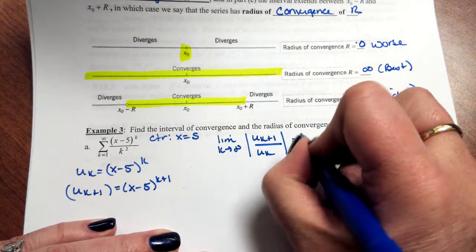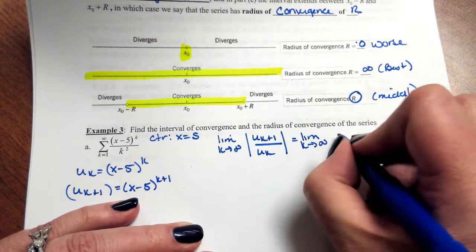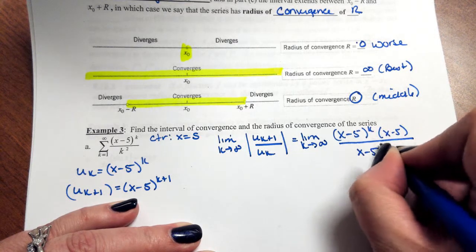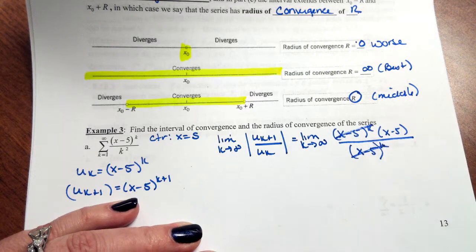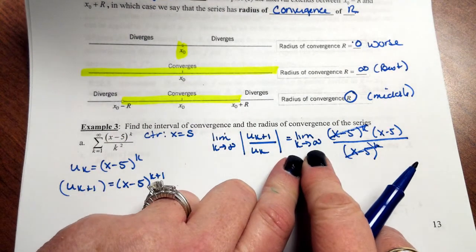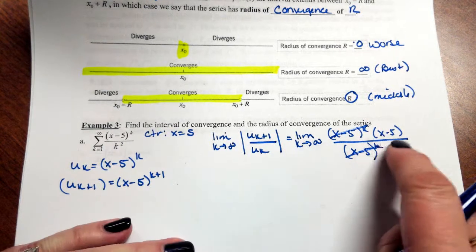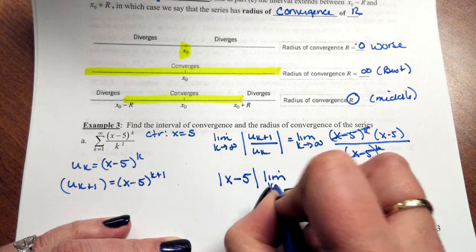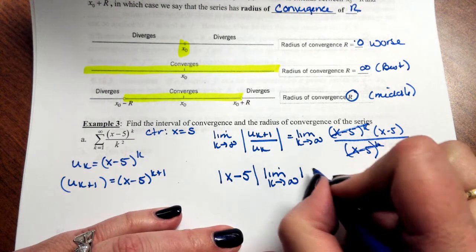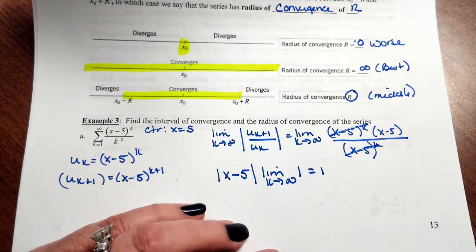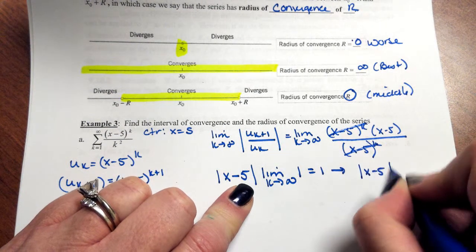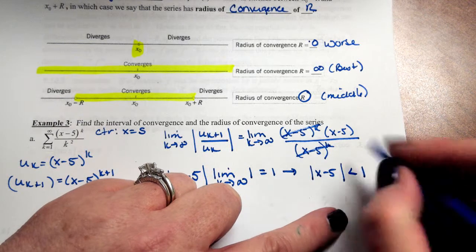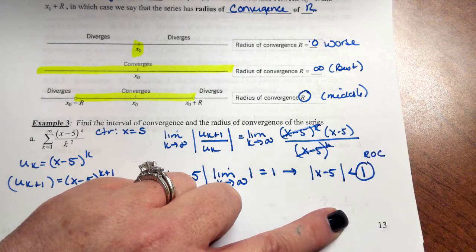So then u sub k plus 1 is (x minus 5) to the k times (x minus 5), all over u sub k, which is (x minus 5) to the k. So (x minus 5) to the k cancels. Now, just like we did with the other examples when the center was at 0, I want to find the limit as k approaches infinity. So I'm going to use my limit property. I'm going to rewrite this as the absolute value of x minus 5 times the limit as k goes to infinity, and all I'm left with is a 1. So this limit is going to be 1. So now, to converge, I know that the absolute value of x minus 5 has to be less than 1. Once you isolate the absolute value on one side, just like we did with the Maclaurins, this value right here is your radius of convergence.